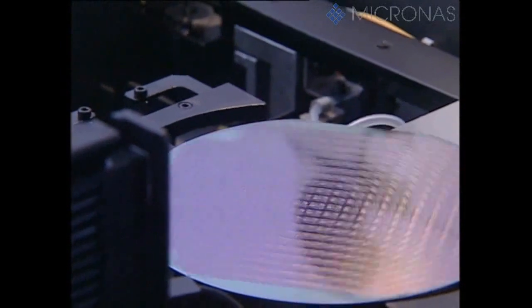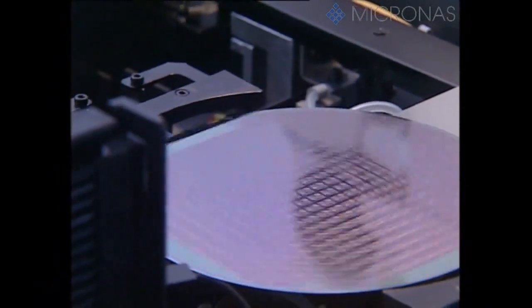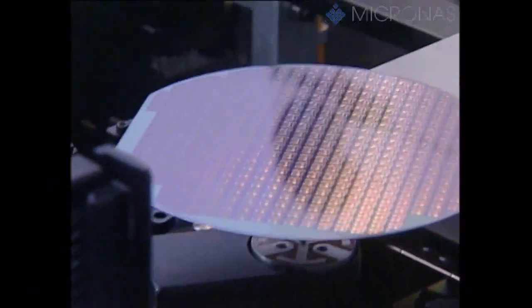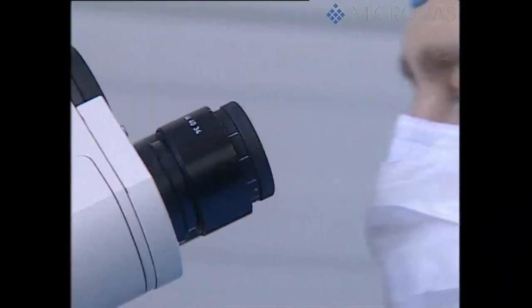Much of the work carried out by employees in Wafer FAB is quality assurance. Repeated inspections and systematic analyses ensure that the products that leave the company always meet our customers' stringent quality requirements.